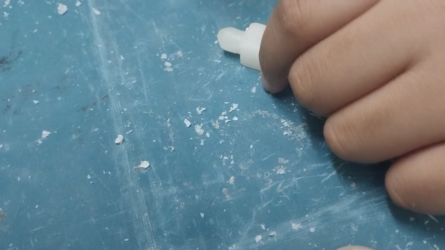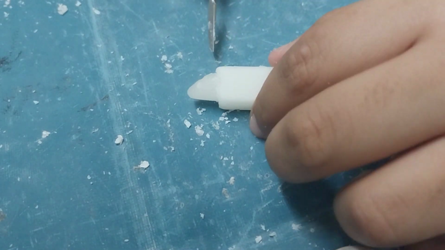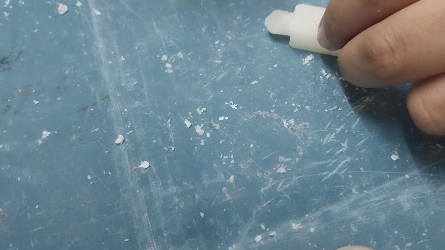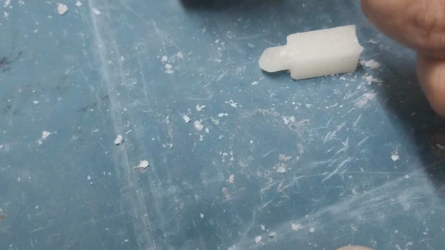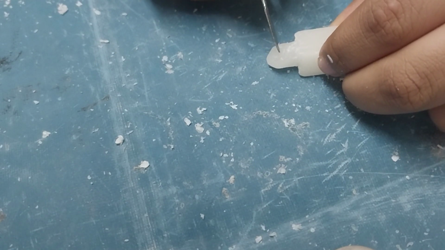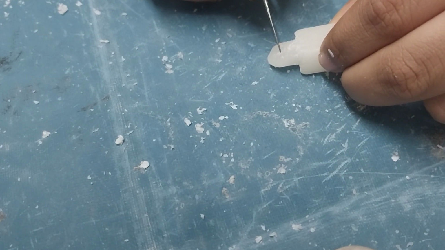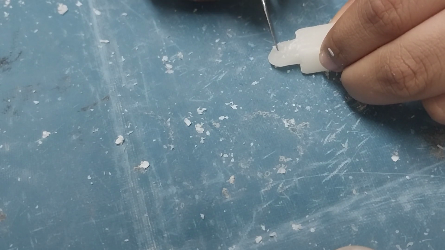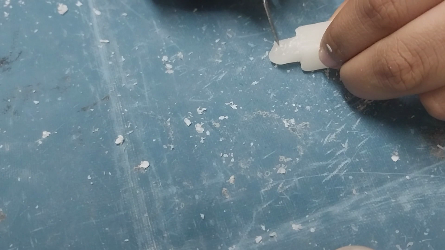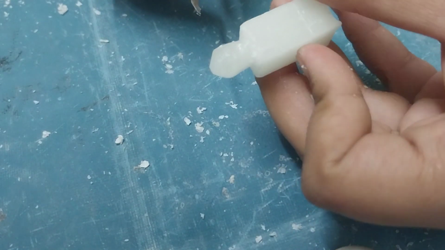Okay, so let us make the two fossae on the lingual side. For that, I am taking this carver. I am going to make two holes, two fossae over here. There is a lingual ridge in between the two fossae, so make sure there is a ridge over there. Okay, like this.